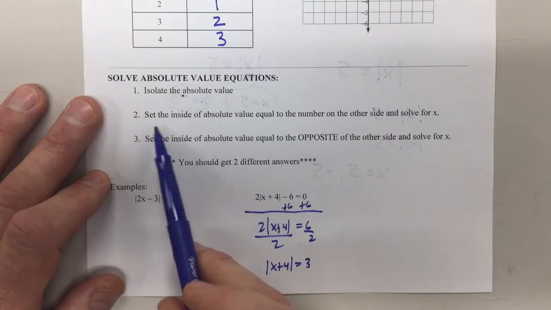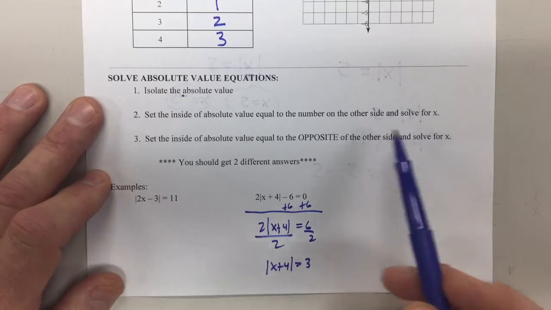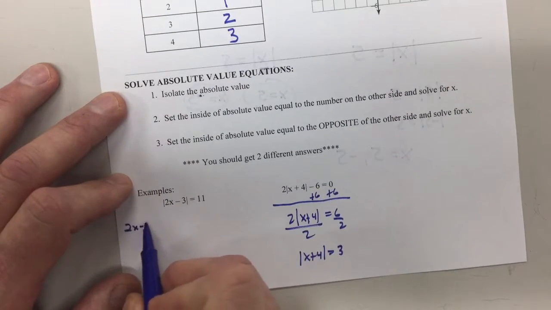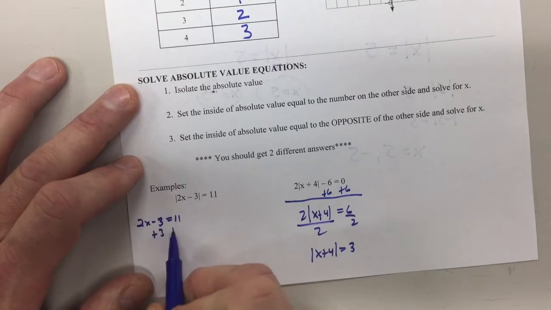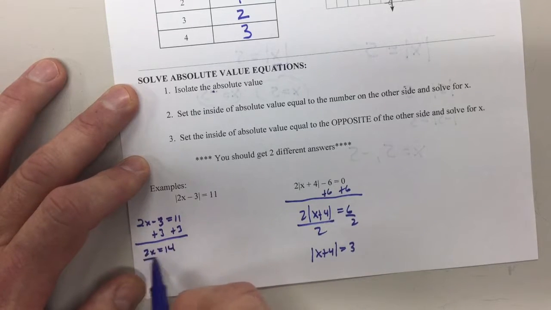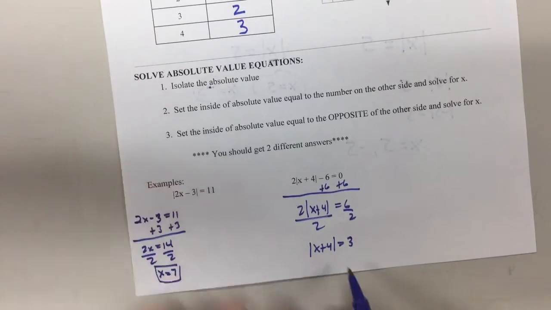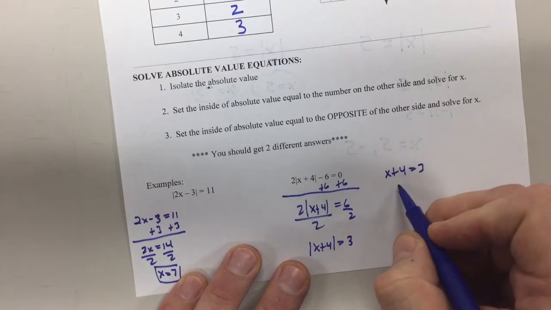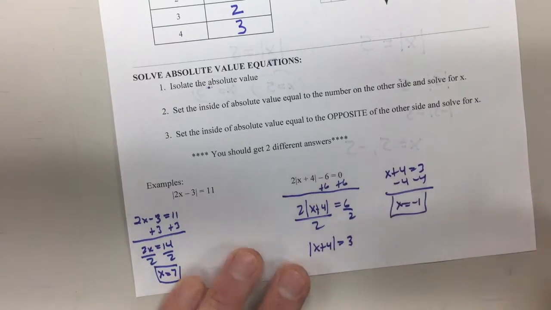Now, we set the inside of the absolute value equal to the number on the other side and solve for x. So I set 2x minus 3 equal to 11, and I solve it. So I'd add 3 to both sides. I'd get 2x equals 14. Divide both sides by 2. I'd get x is 7. I would do the same thing on this one. x plus 4 equals 3. I would subtract 4 from both sides. I'd get x is negative 1.